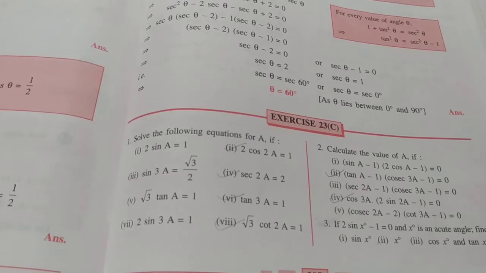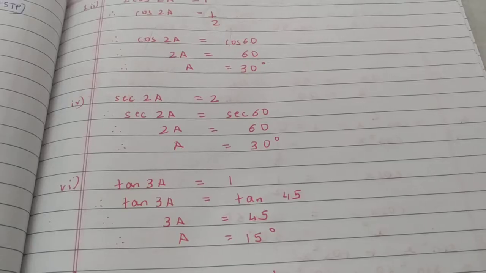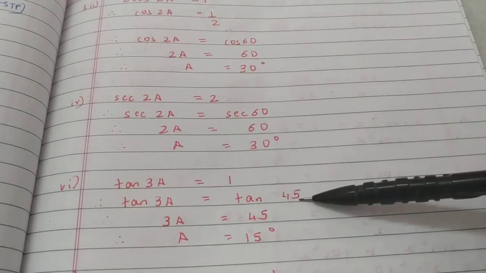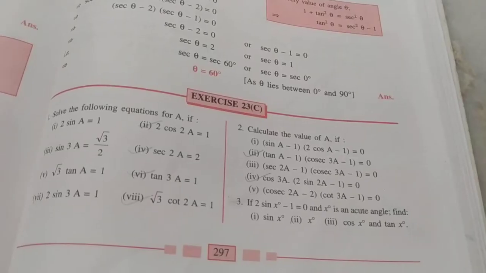Roman number 6, tan of 3A is equal to 1. Give it a try. So 1 is tan 45. So on comparing, 3A is 45 and A is 15 degrees.